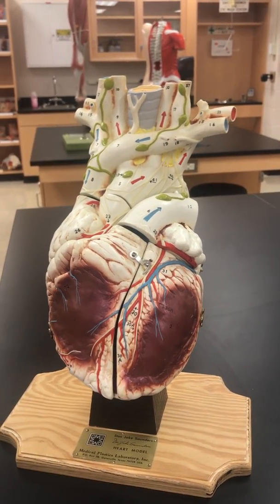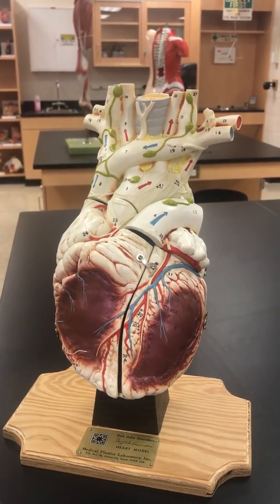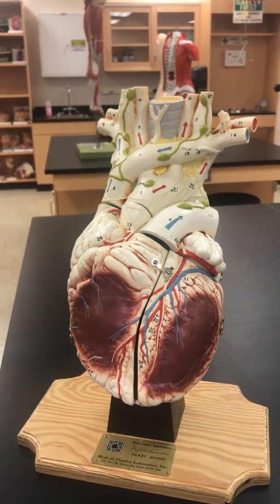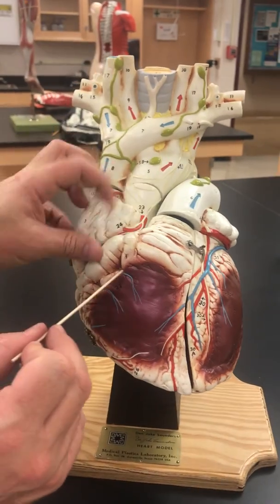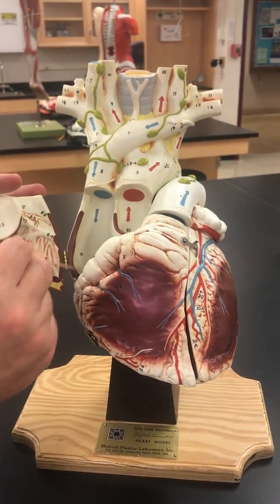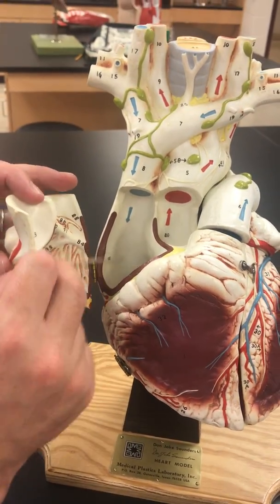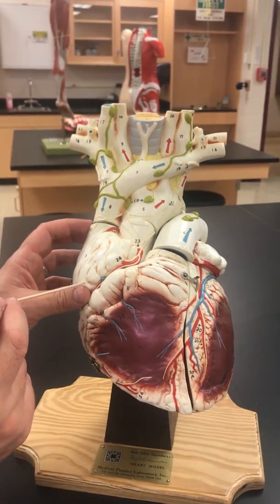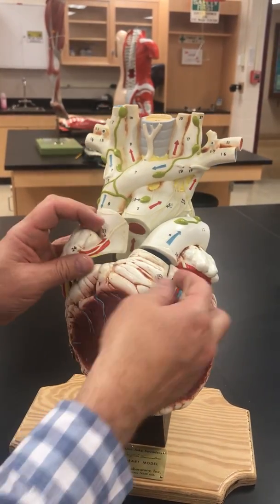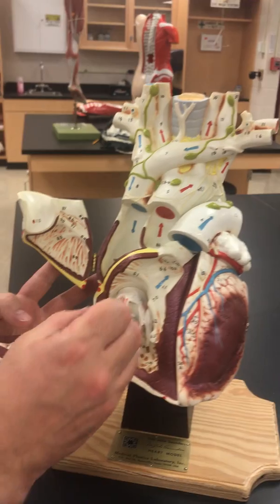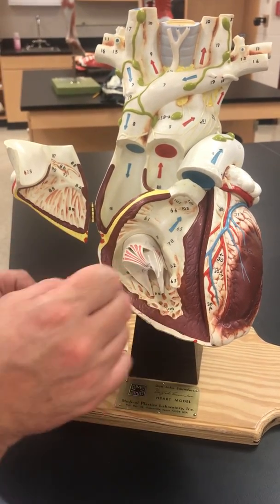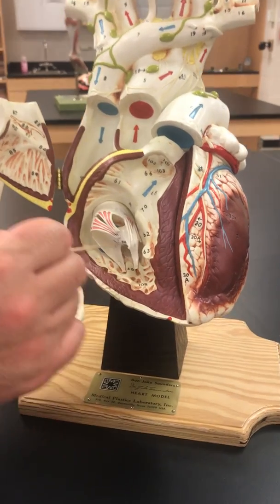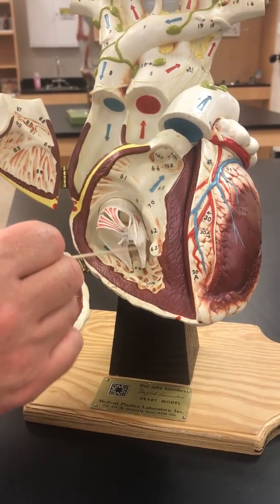Lab 9, heart features on the model. Thanks for the assist, Bree. First structure, right atrium. This is the chamber, right atrium. Next one, right atrioventricular valve. You can also call that the tricuspid valve. That enters the right ventricle.